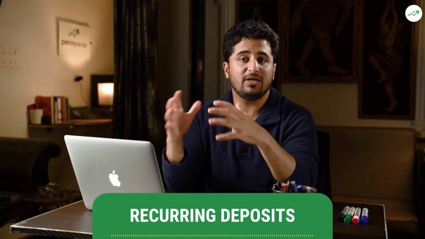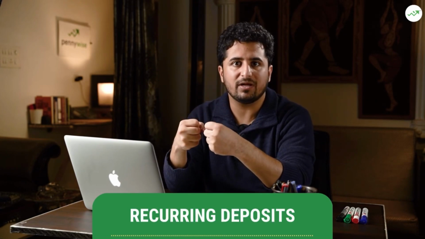On the other hand, in a recurring deposit, let's say we do not have 50,000 rupees at one go. Rather, we have about 5,000, 4,000 rupees every month. So we will deposit 4,000, or we'll give the bank 4,000 rupees a month for the next 12 months, roughly 48,000 rupees. And then on top of that, we will get a 5% return back from the bank.